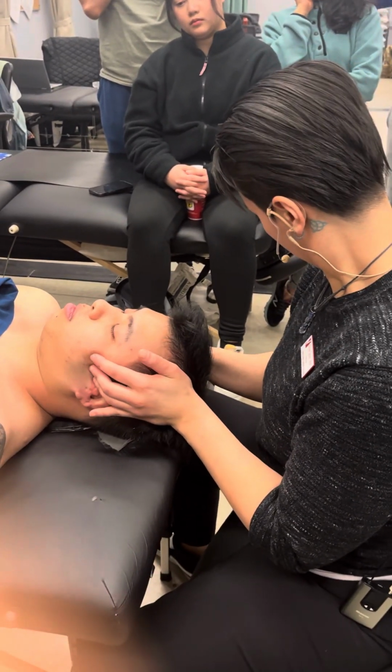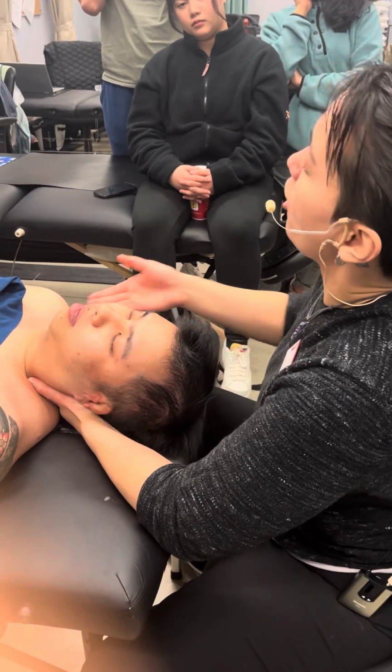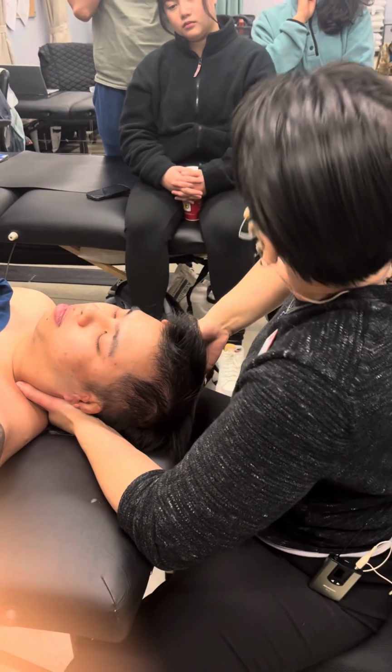Can you do that technique on this side too? I'm not doing a lot of work on this side just because it's already overstretched. So that's why I'm doing most of the work on the side that's affected.